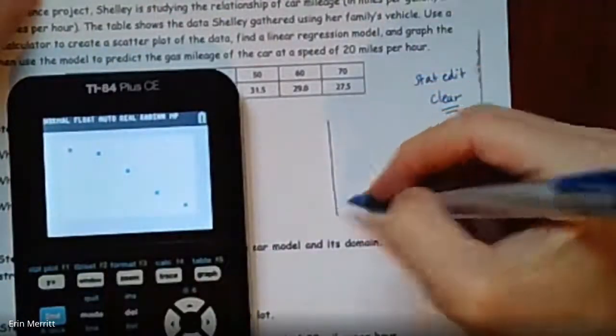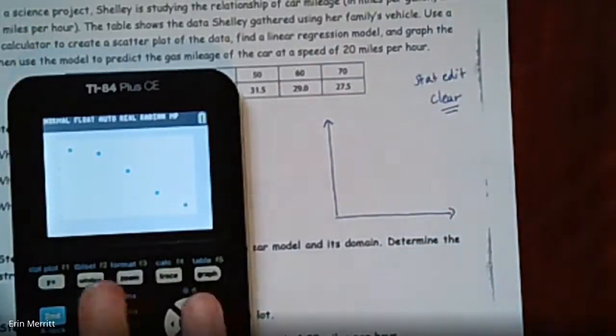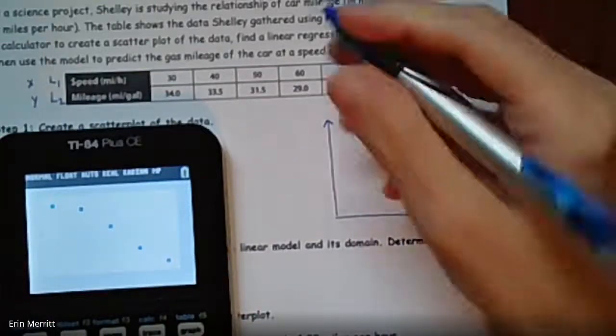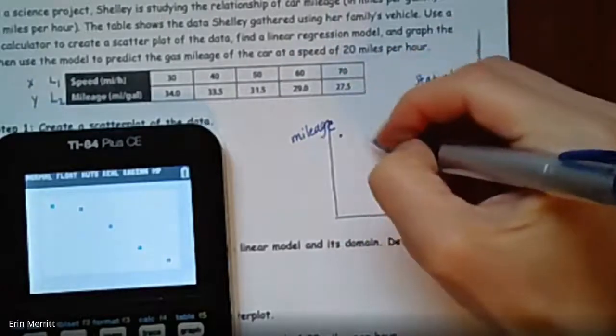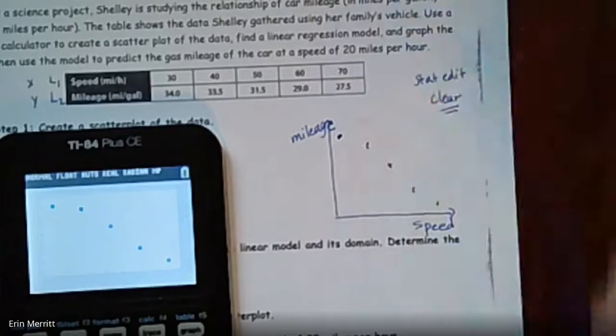So let's draw a little sketch. It does not need to be perfect, but it does need to be labeled. So x-axis, that's our speed. Y-axis, this is our mileage. Basically, all I need to see is that it's doing a little something like this, okay? General idea of what you're looking at here.